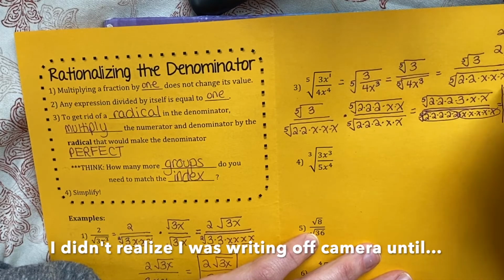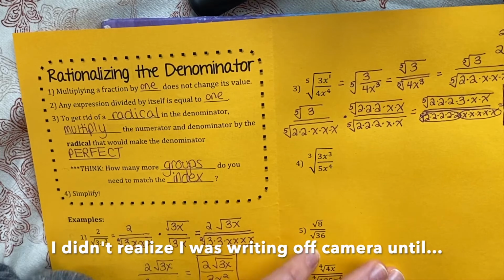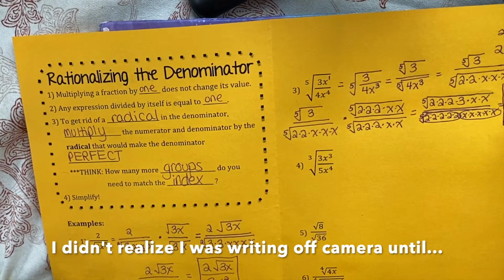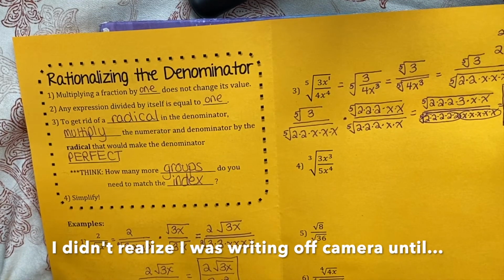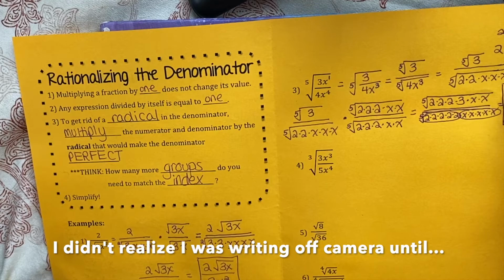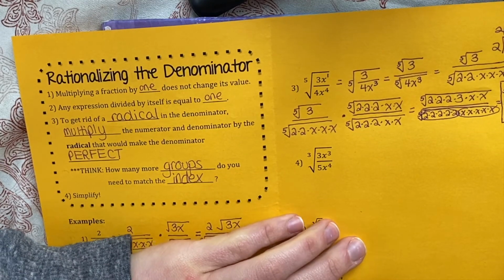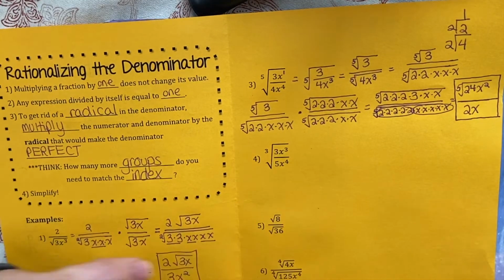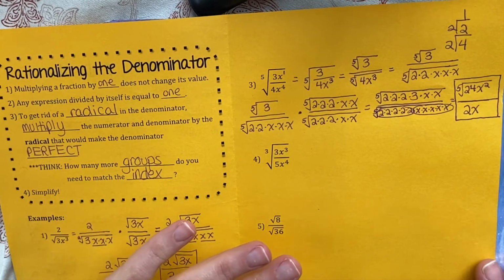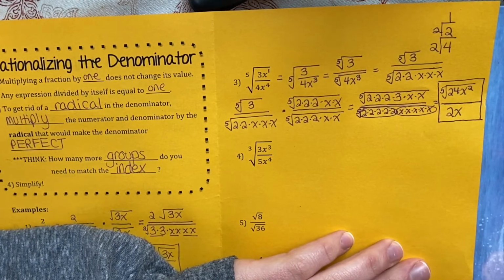So this is your final answer. Again, ask yourself, is there anything you're missing? Anything else you need to do? Here, the answer is no. You don't need absolute value because you do not have an even index that you are working with. Now, some people, I'm sorry guys, I just noticed I was off screen. Sorry, this is your final answer.